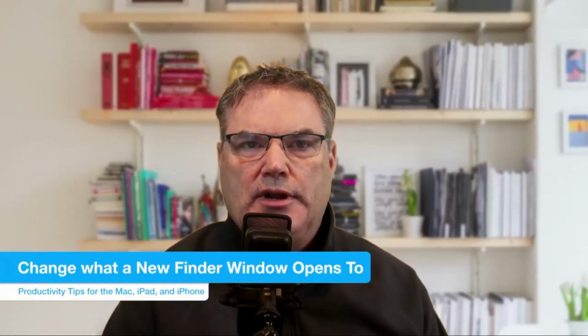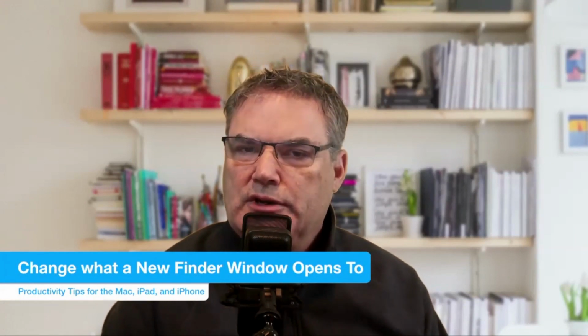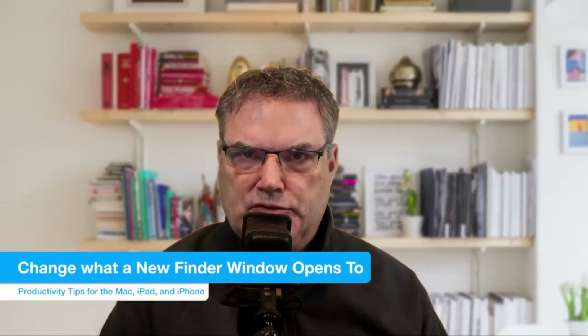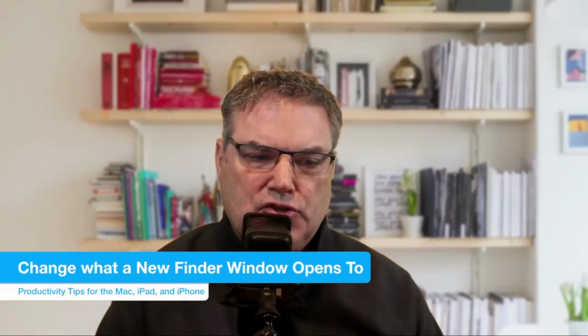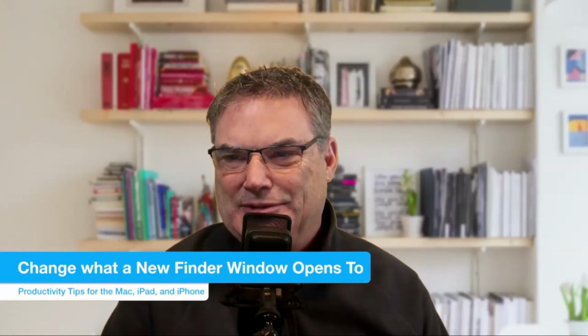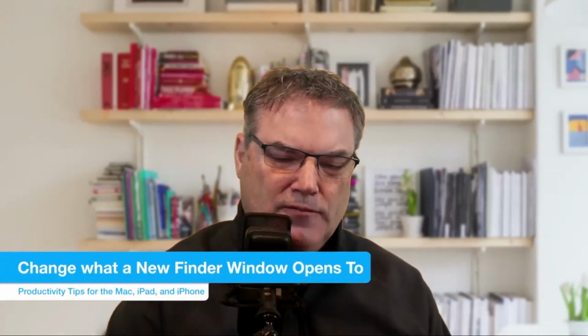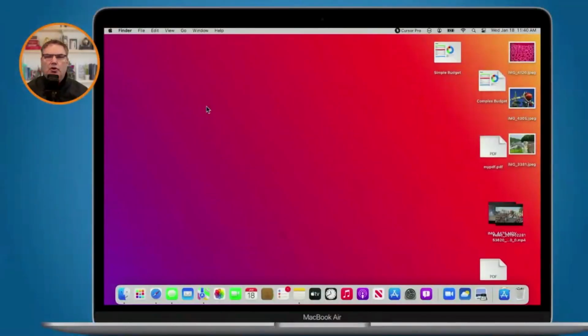The next one is change what a new Finder window opens to. This one is a little bit of an annoyance to me, how Apple has it set up. And let's go back over to my Mac. When you open up a new Finder window, by default, what it does is it goes to your recent files.